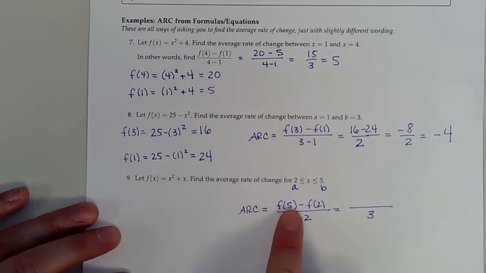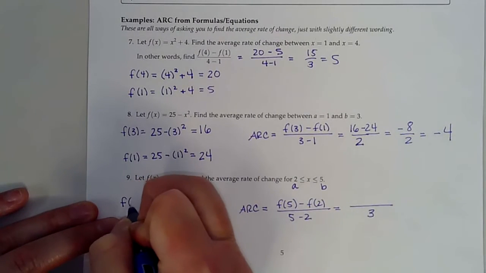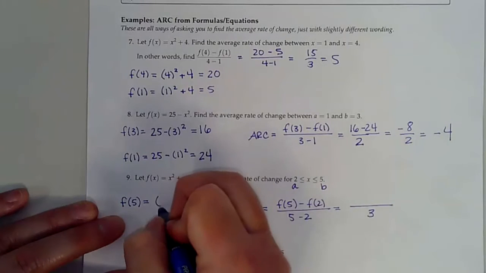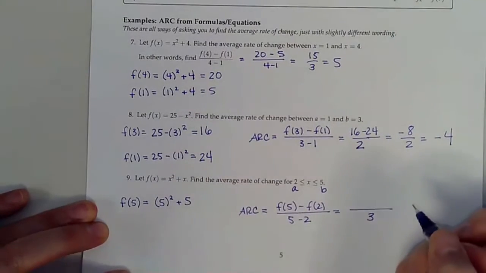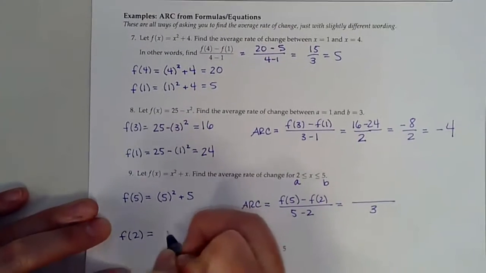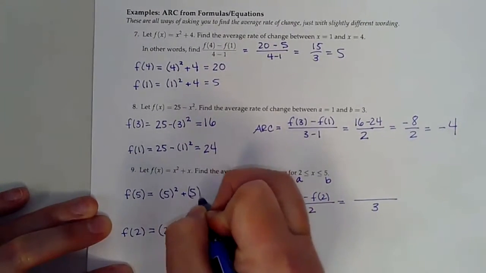And then I'm going to need f of 5 and f of 2. So let's make sure that we feel solid about what that means. So if I plug a 5 in everywhere I see an x, that's going to give me 5 squared plus 5. If I do the same thing for 2, f of 2 is going to be 2 squared plus 2.